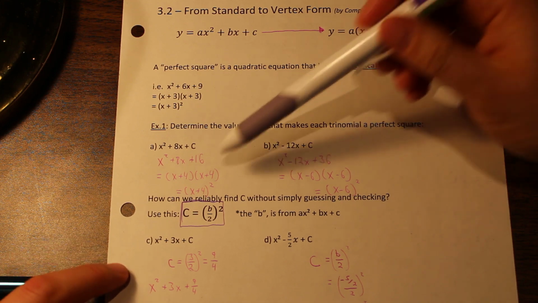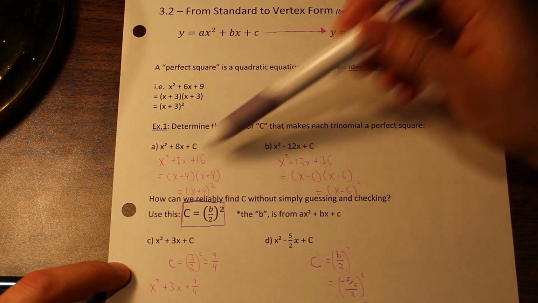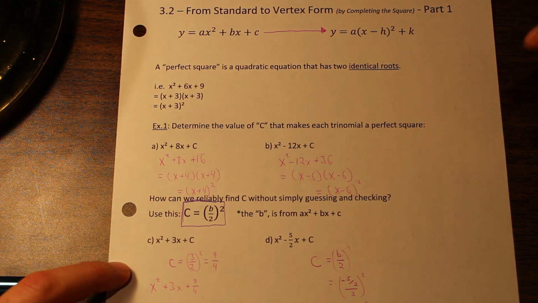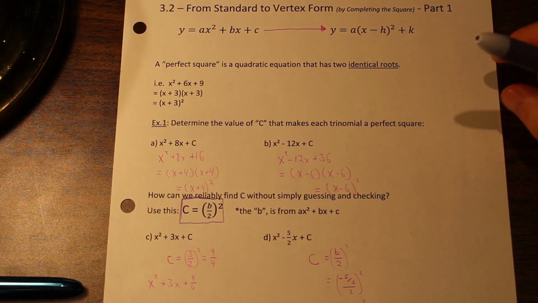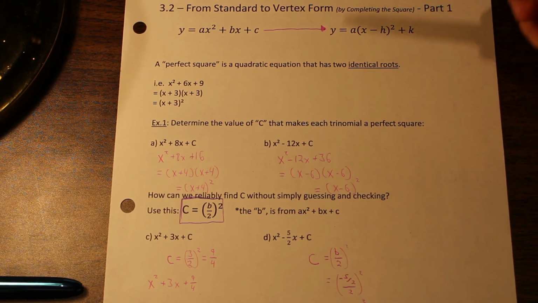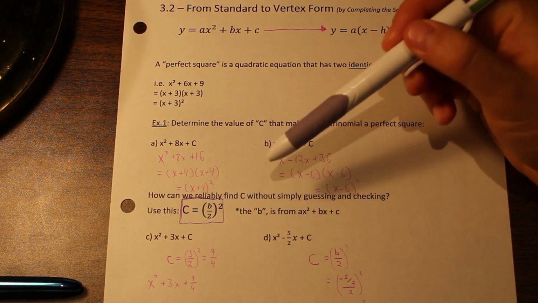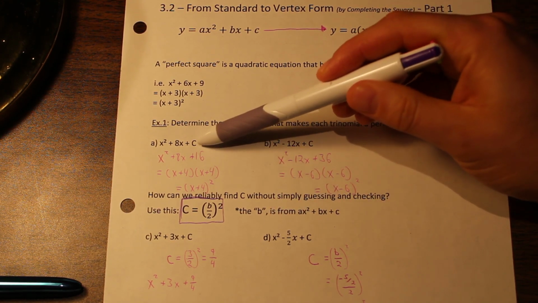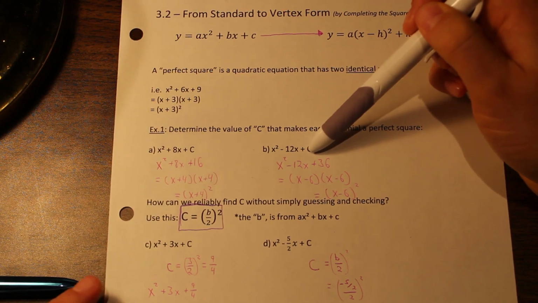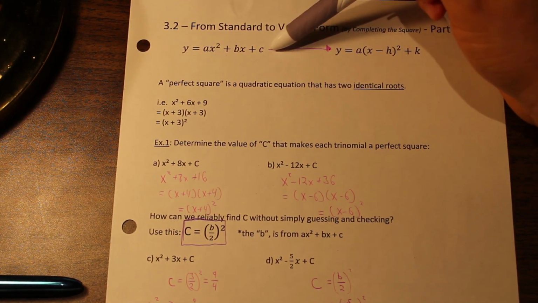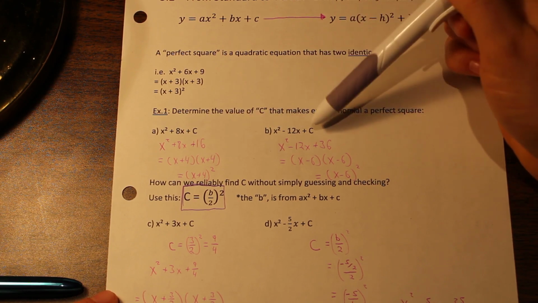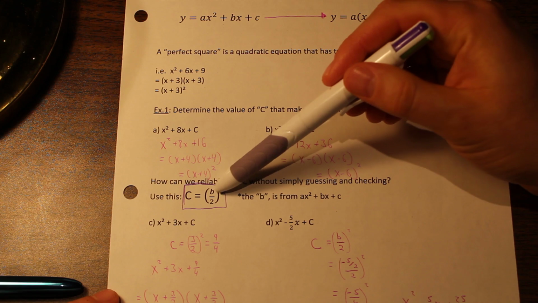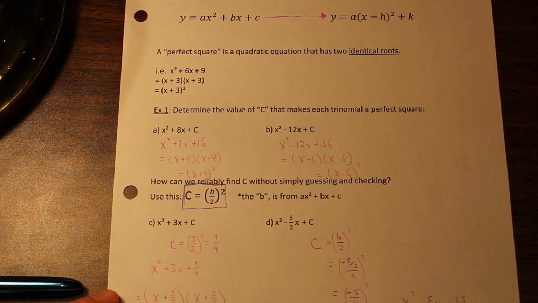We don't just have to guess, as I just did here. Logically, it might make sense what a perfect square is. But there's a little formula that we can use that can allow us to calculate what the new C value will be that will create our perfect square. Just to recap, here's the C value, and we call it C because of the A, B, and C. And we're looking for a C value that would create a perfect square. So here's the formula. B divided by 2, squared. That's it.